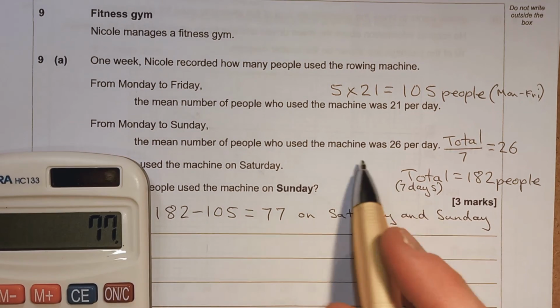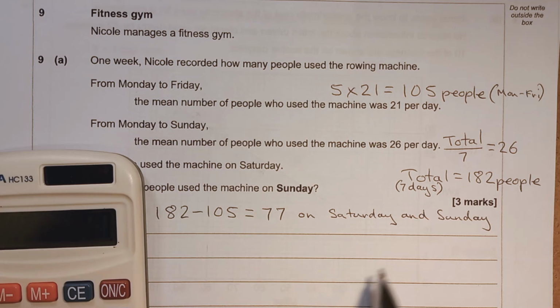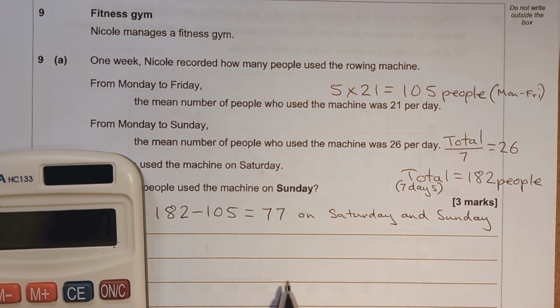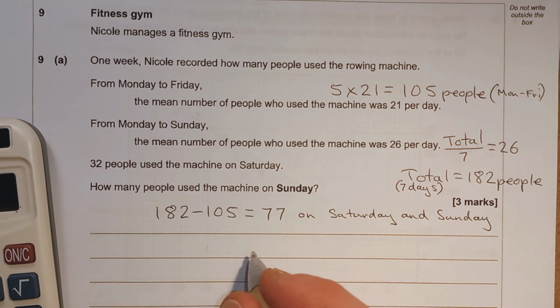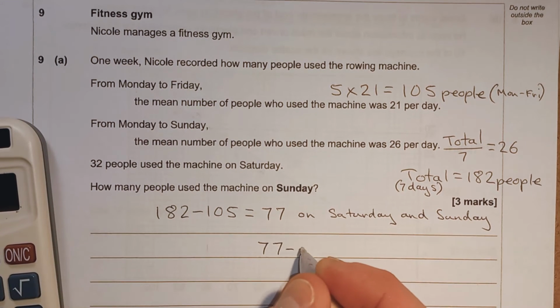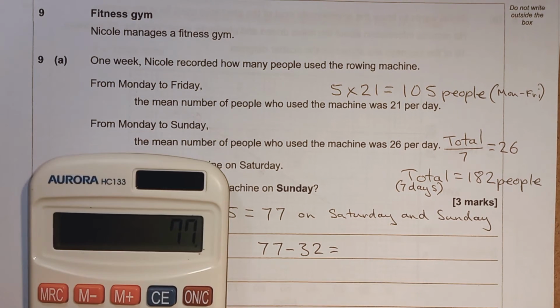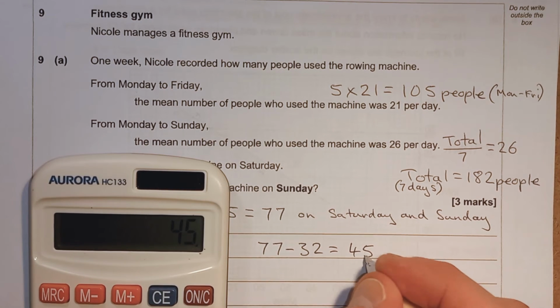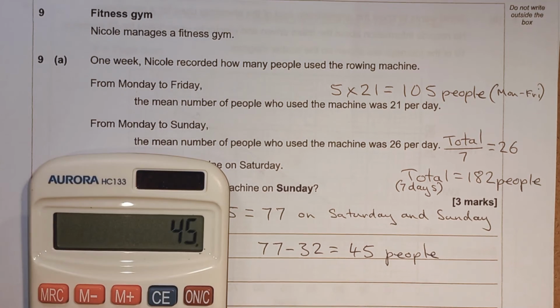Okay, so we've taken the full week, taken off the people that use it on the weekdays, so we're left with Saturday and Sunday. Well, we know 32 people use the machine on Saturday, so if we do 77 minus 32, that should leave us with how many people use the machine on a Sunday, which is 45 people.